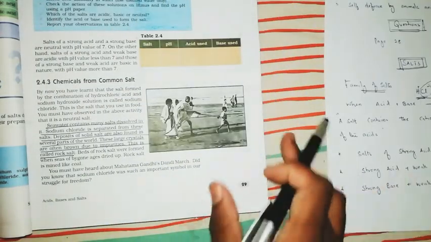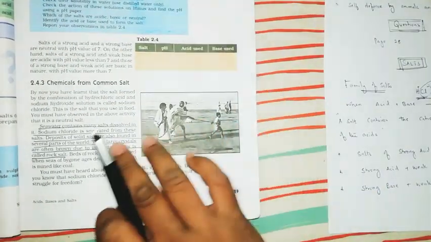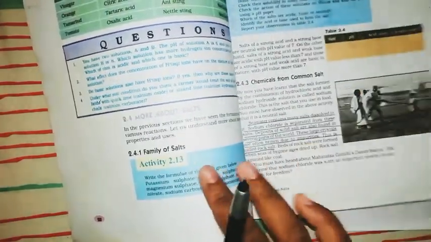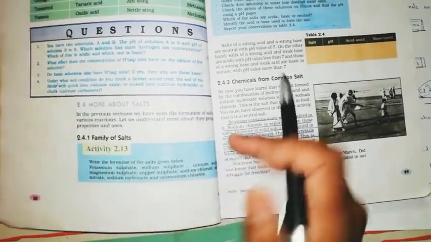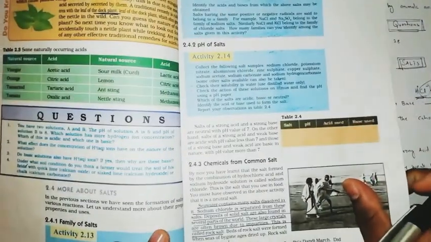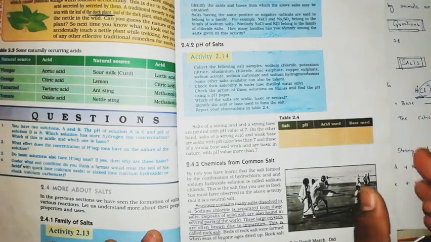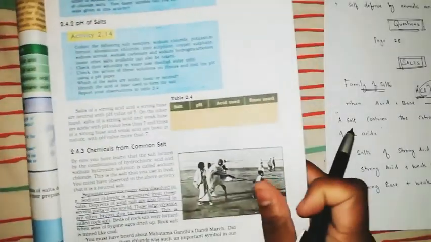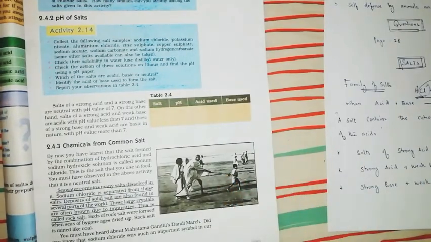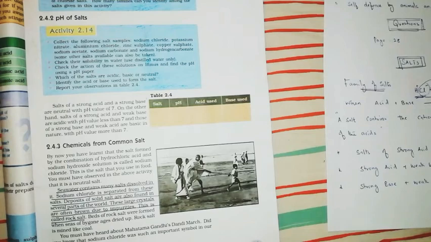Okay. So if you learn about acids, definitely we should learn the family of an acid. There is an activity given in your book, 2.13. I want you to go through this activity, and also activity 2.14 given in your book. Please go through this. After we discuss the family of an acid, I want everyone to do this homework at home and try to find out what I told you to do.